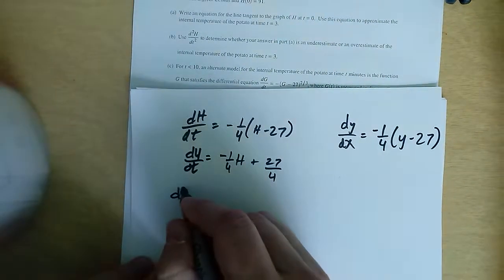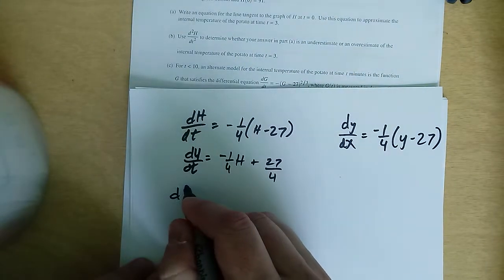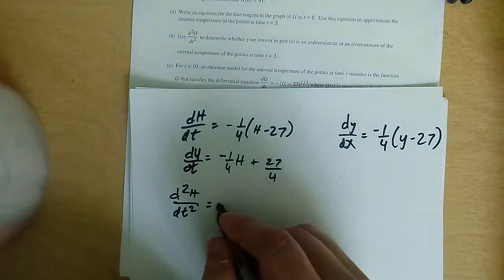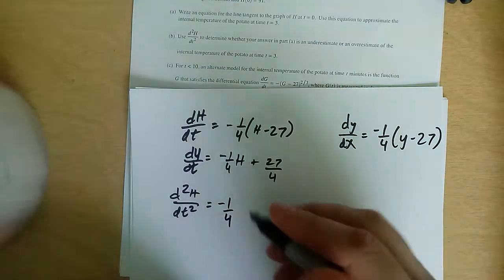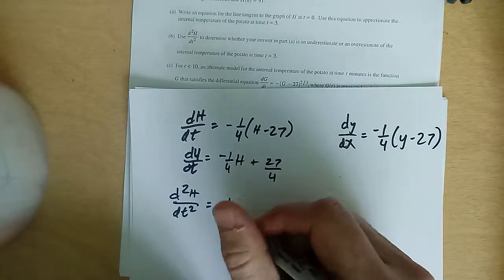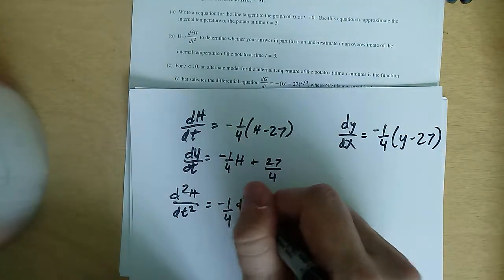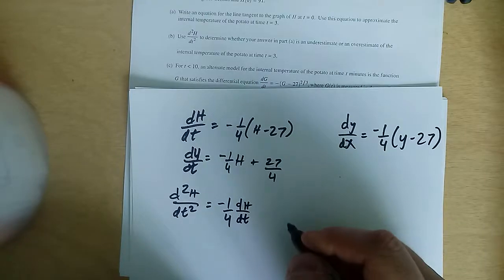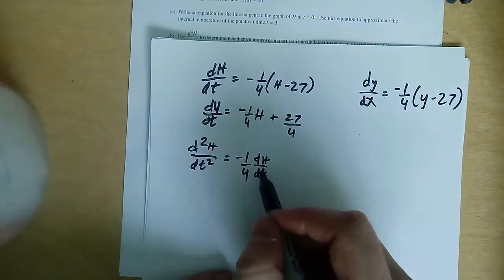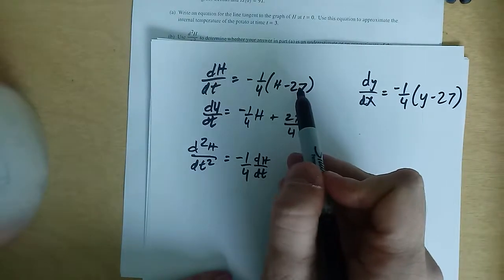So now when I take my second derivative and I get negative 1/4, this does not turn into just negative 1/4. It turns into negative 1/4 dh/dt. So we have to be careful about that. And remember, dh/dt equals this whole mess.